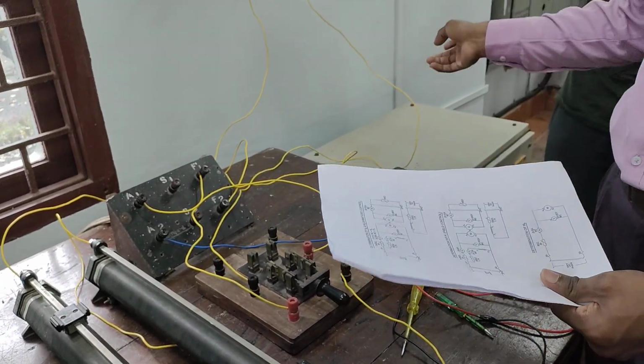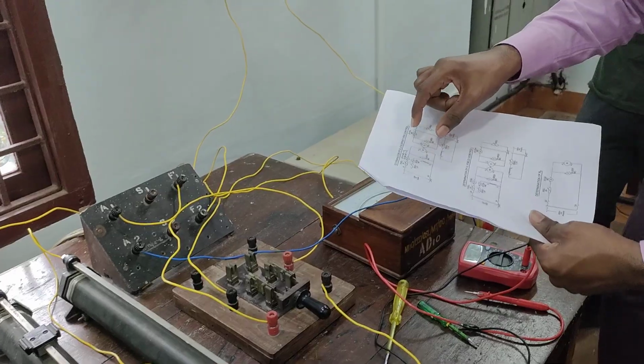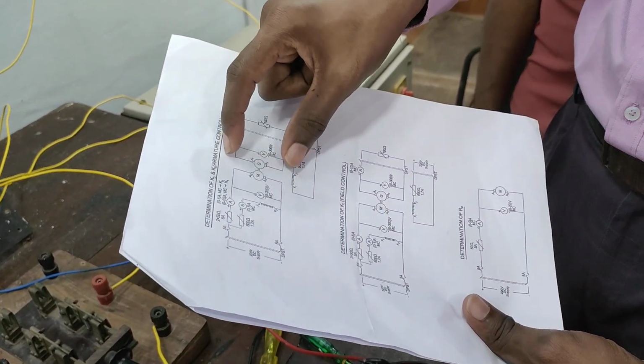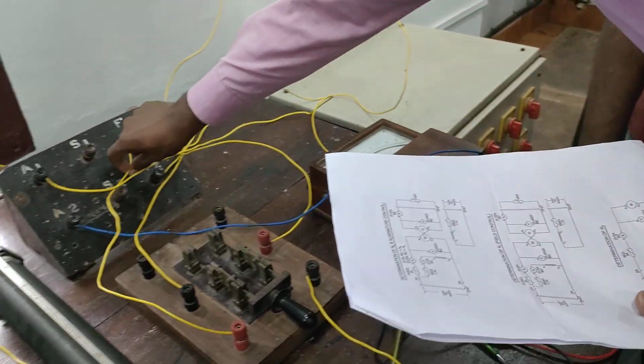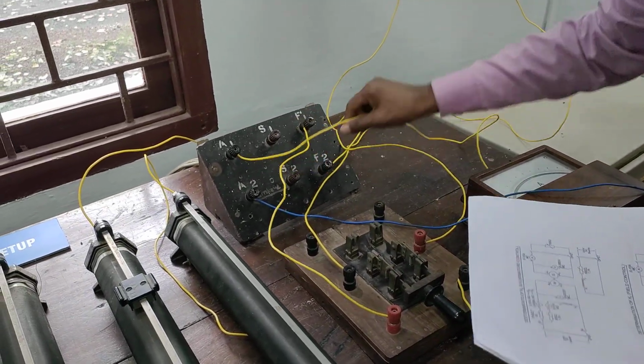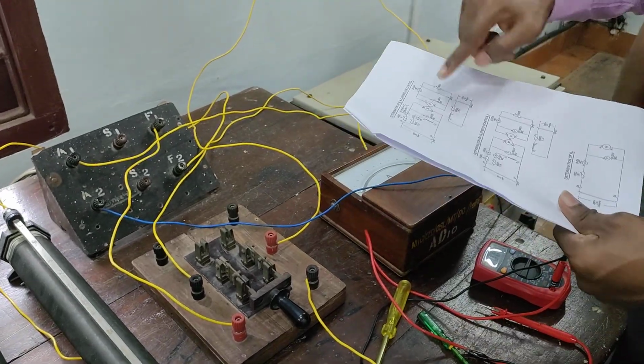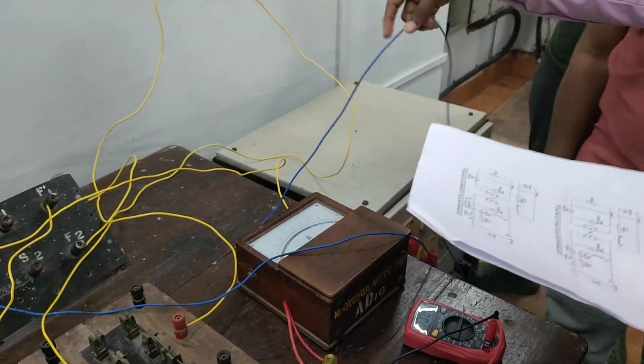So now we are going for the generator side. Now the generator acts as the supply. From the generator armature we are giving to the ammeter, and from the ammeter to the load here.